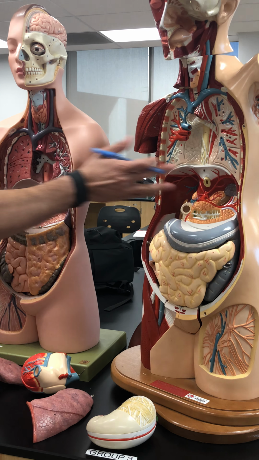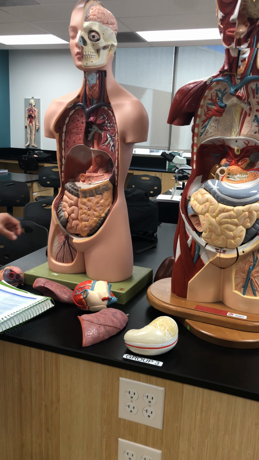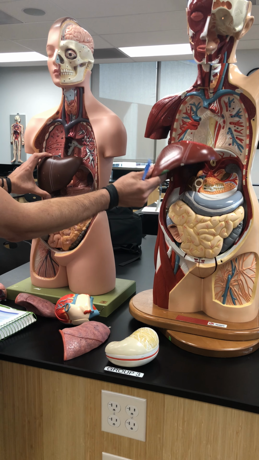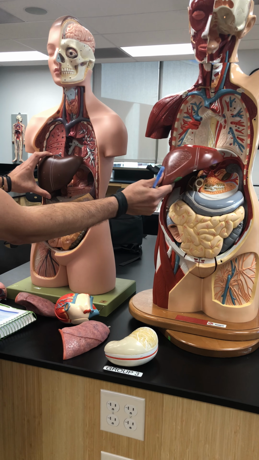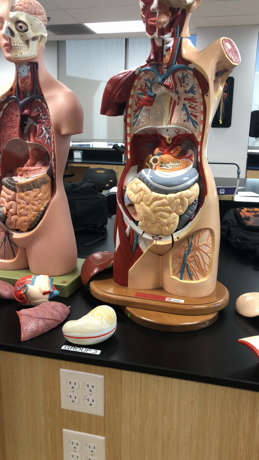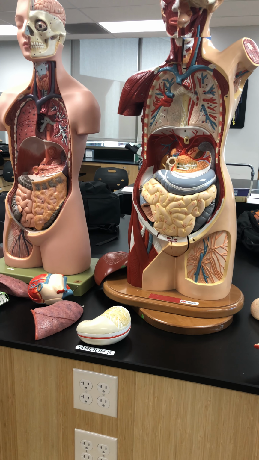And then you have the liver and the pancreas, which are accessory organs. So on both of these, the livers are pretty prominent. They usually hang out on the right side of your body. And then you have the pancreas, which we've already identified before, so both of those are also part of the digestive system.